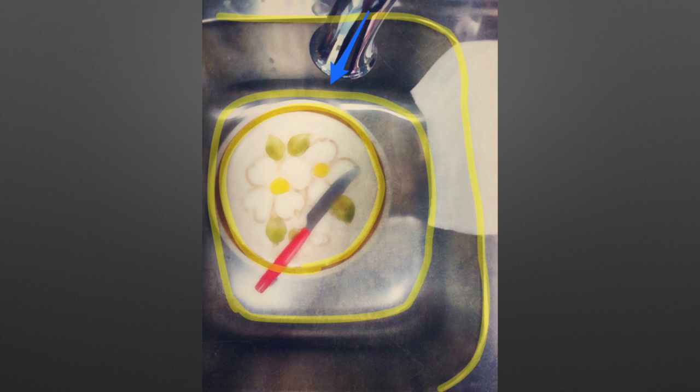If we look at the yellow lines I've added to this photo, we can now see a bullseye is simulated using the lines around the sink. These lines help to pull our attention into the sink to the plate and knife. The faucet creates yet another leading line that directs our attention to the plate and knife as well.